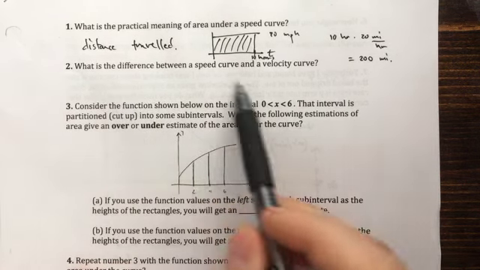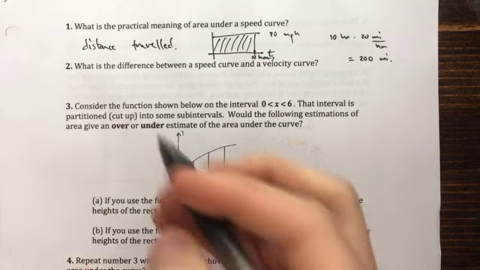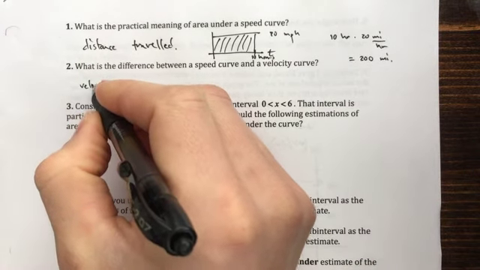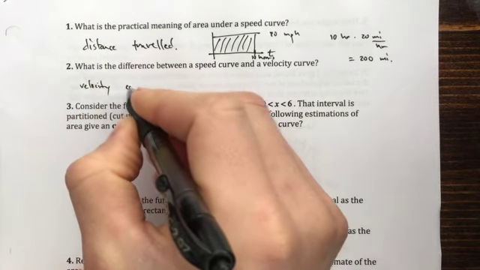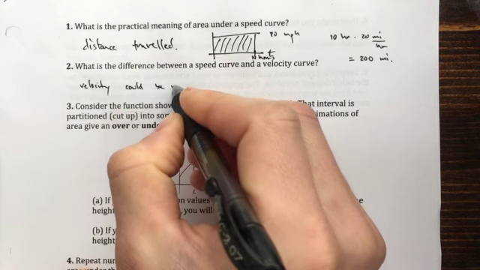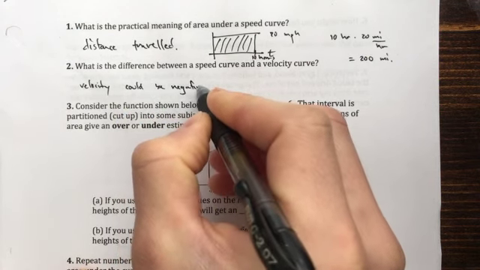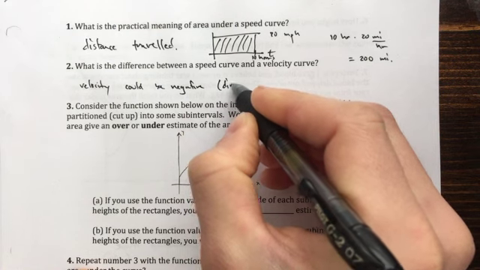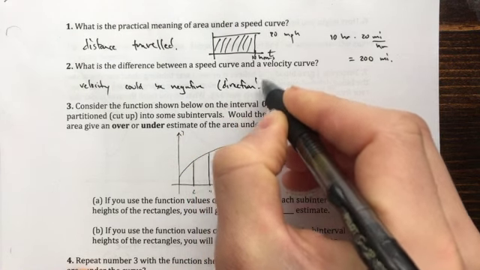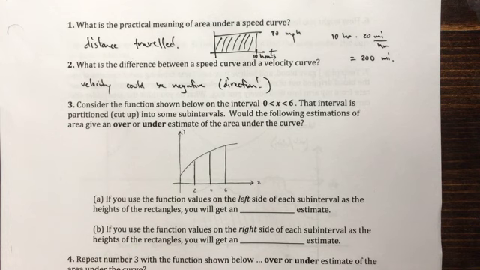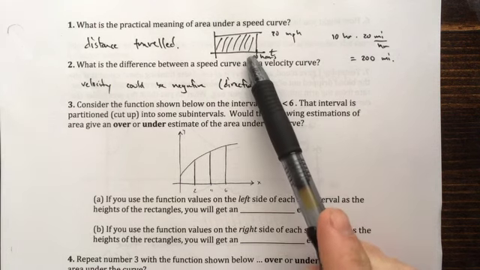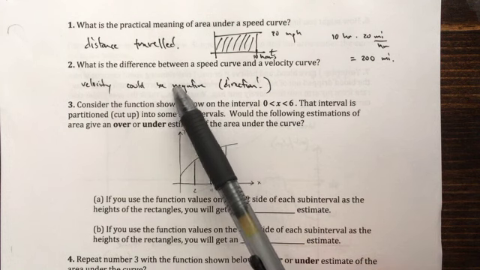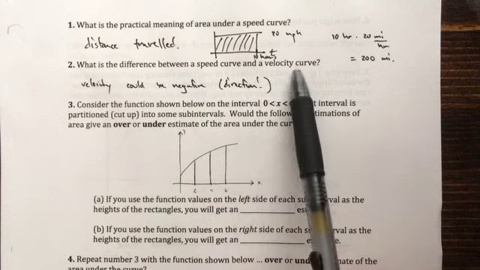distance traveled. Difference between speed curve and velocity curve. So velocity could be negative, right? Velocity could be negative. In other words, it has direction. So if you're moving to the left or down, it would be negative, whereas up or to the right would be positive. So there's a difference between finding area under a speed curve, which gives you total distance traveled, and area under a velocity curve.